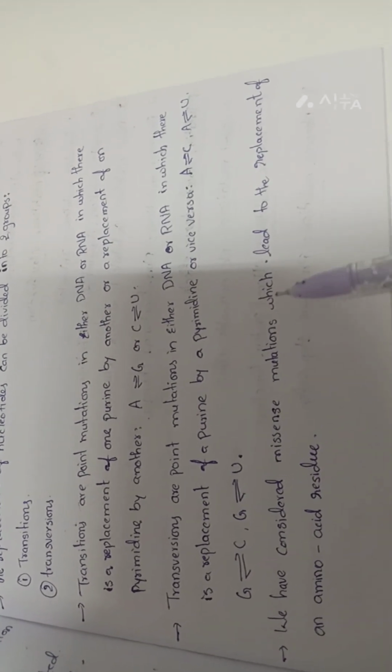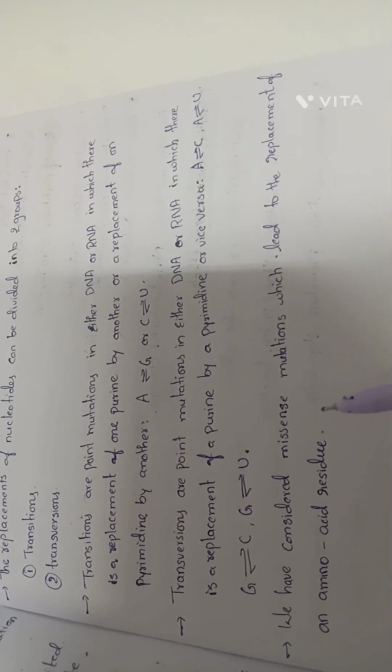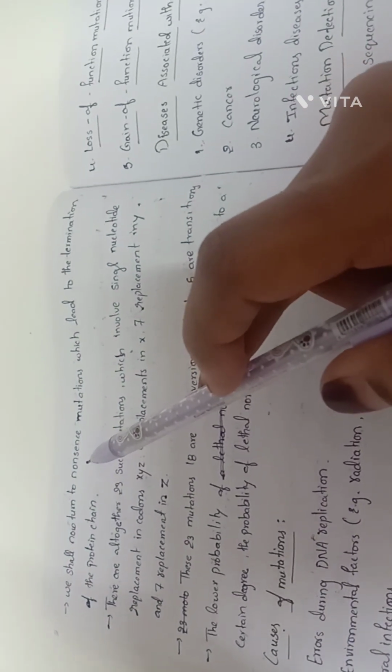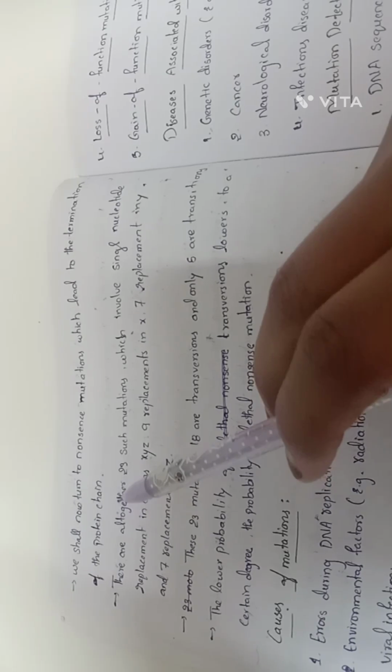We have considered missense mutation, which leads to the replacement of an amino acid residue. We shall now turn to nonsense mutation, which leads to the termination of the protein chain.